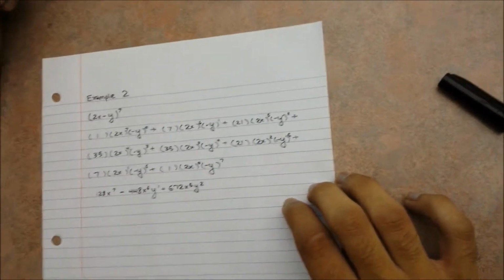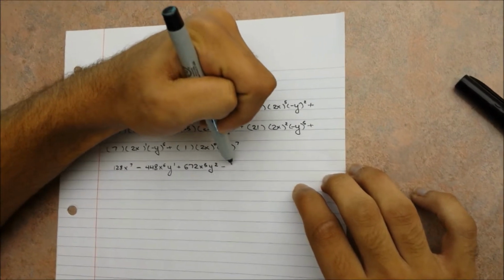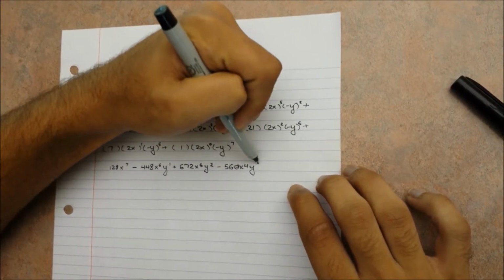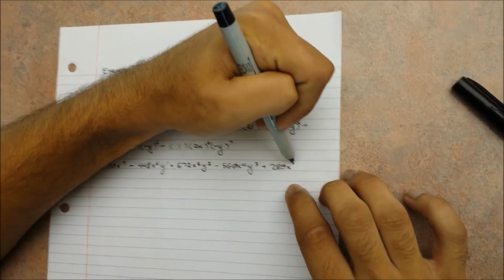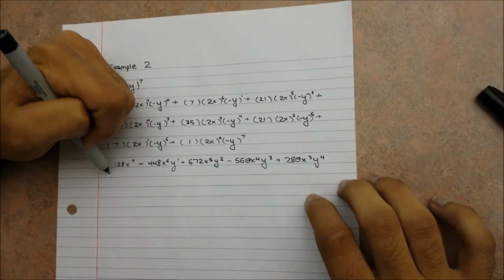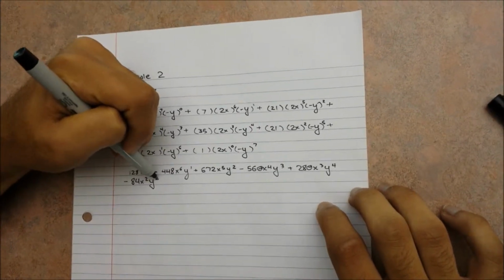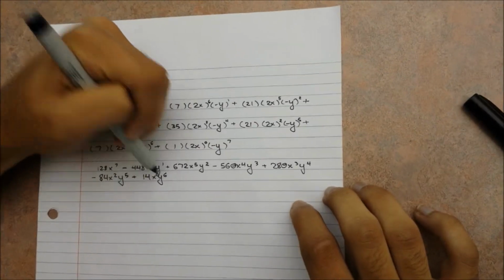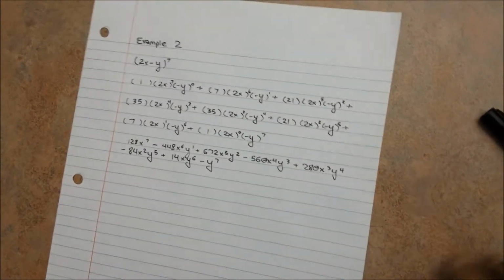And if you just keep going, everything should be the same process. I'm just going to keep going. Minus 14x y to the 6 minus y to the 7. And there you guys have it.